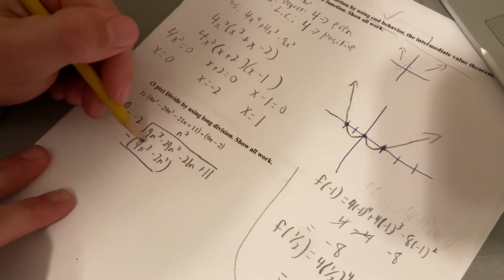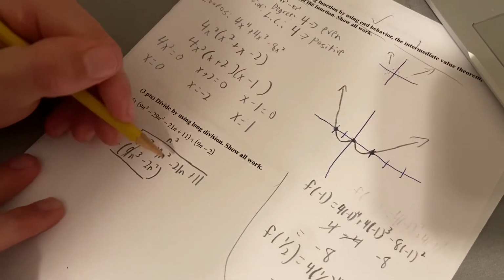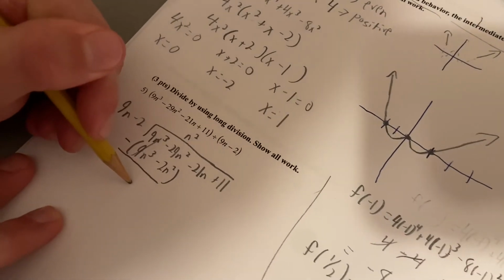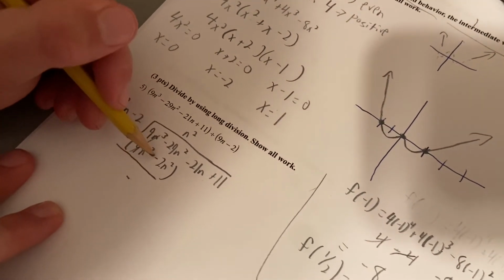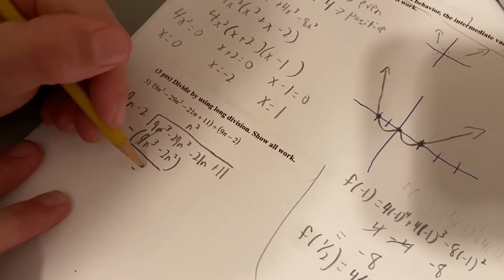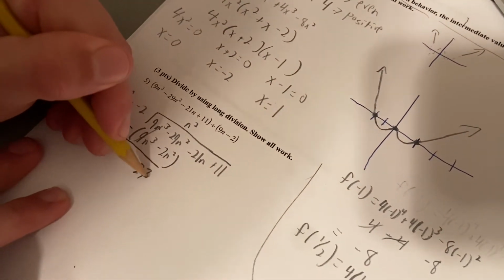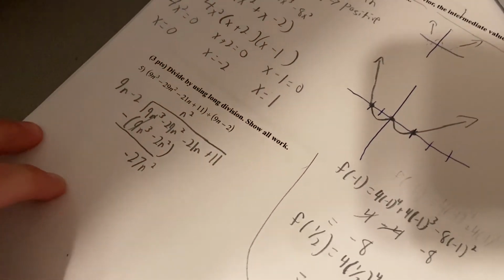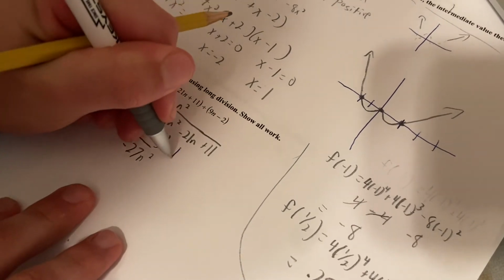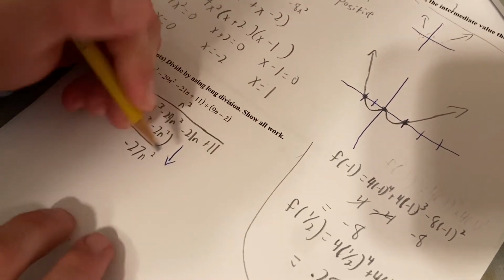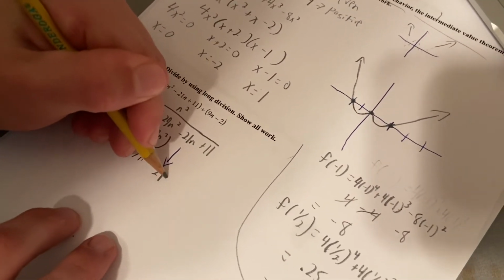And then these cancel out on this side. And then since a negative and negative becomes a positive, it should be negative 27n squared. But we have to bring down the negative 21 as well. Negative 21n.